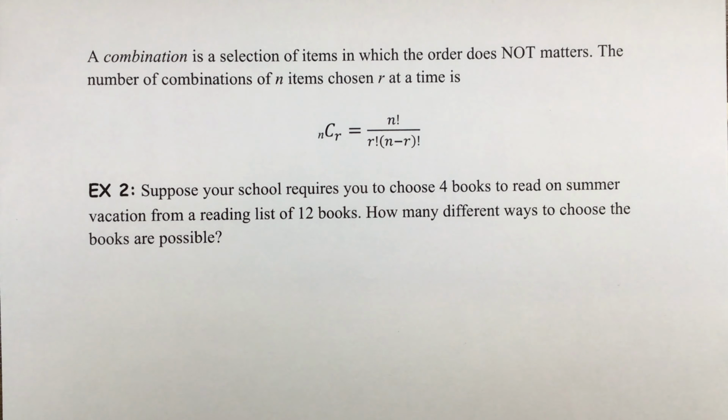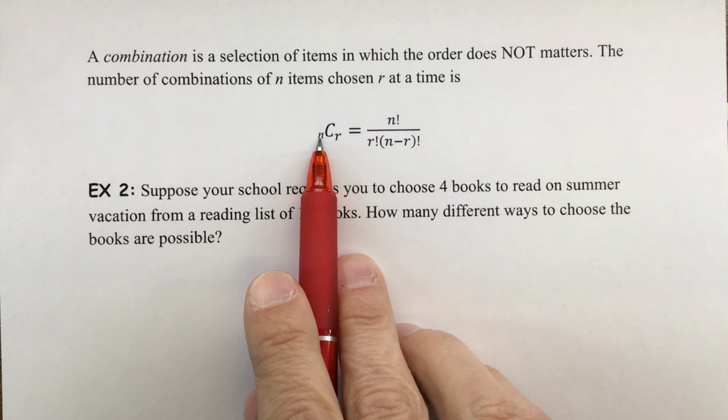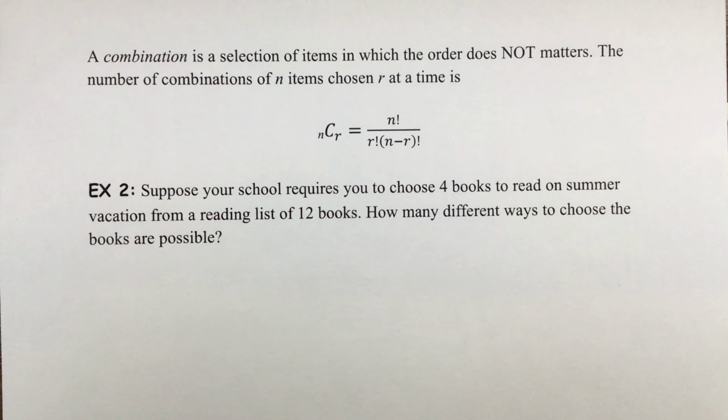Example 2, suppose that your school requires you to choose 4 books to read on summer vacation from a reading list of 12 books. Okay, our n value here is going to be 12. You have 12 possible items to choose from, and what you need to do is choose 4 of those, so that'll be the r value that you're going to choose. And in this case, the order in which you choose those books does not matter here. It doesn't make any sense in the context, which means that this is going to be a combination.